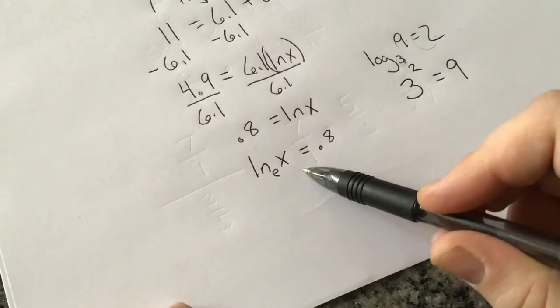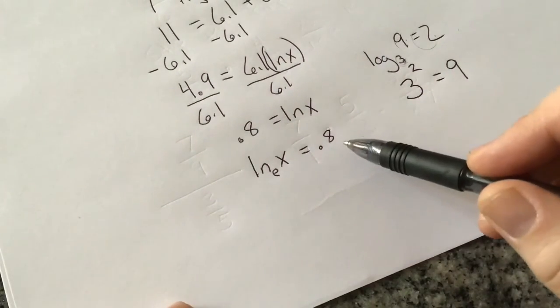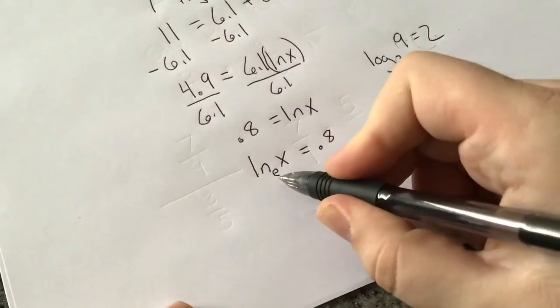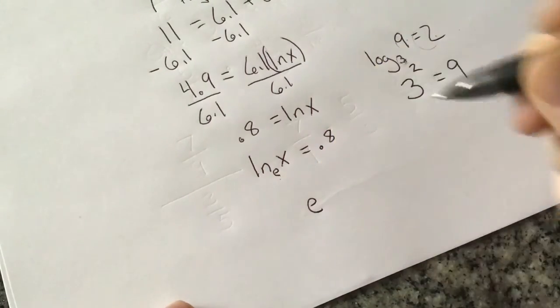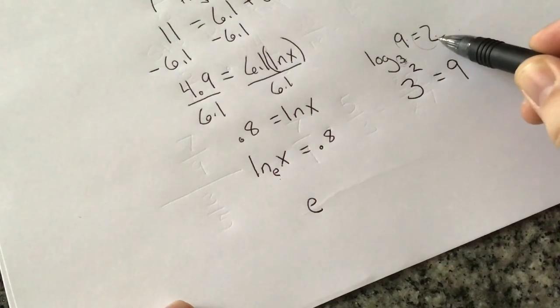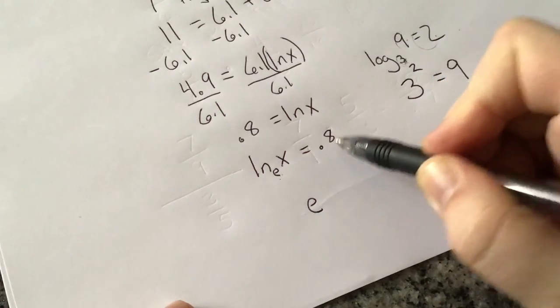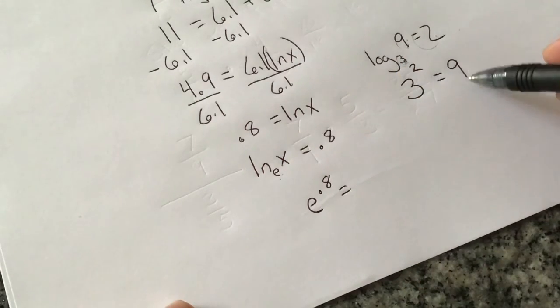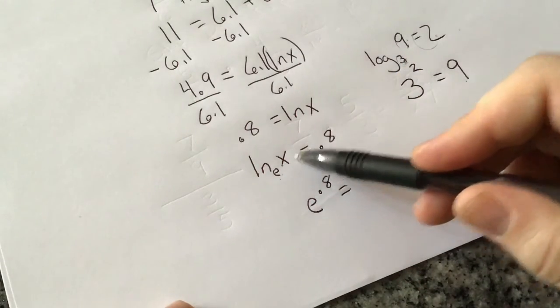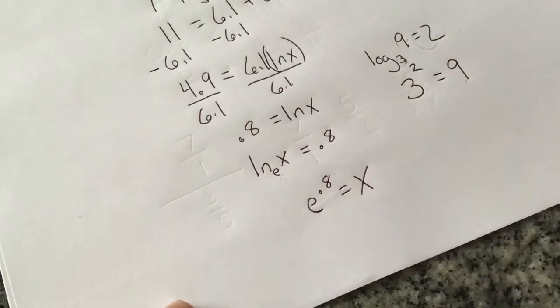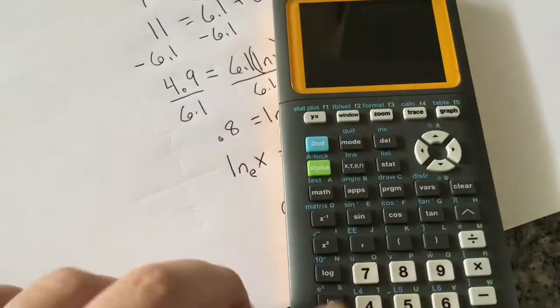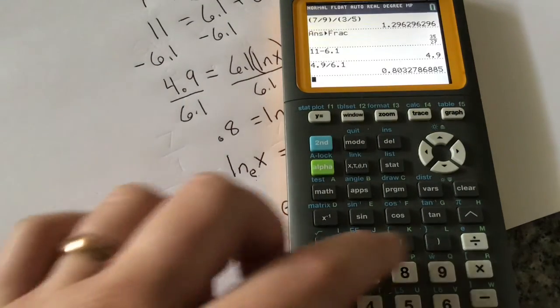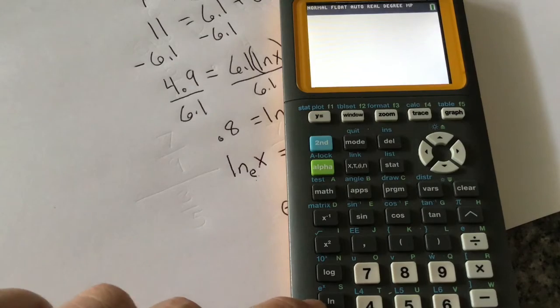So we can rewrite the natural logarithm equation very similarly. The base, e, to the power of the answer to the logarithm, so e to the power of 0.8, equals what we're taking the logarithm of, in other words, x. Just like so. And we can plug that into our calculator. As I said before, you see e right next to the natural logarithm button, right here on the bottom of your screen.